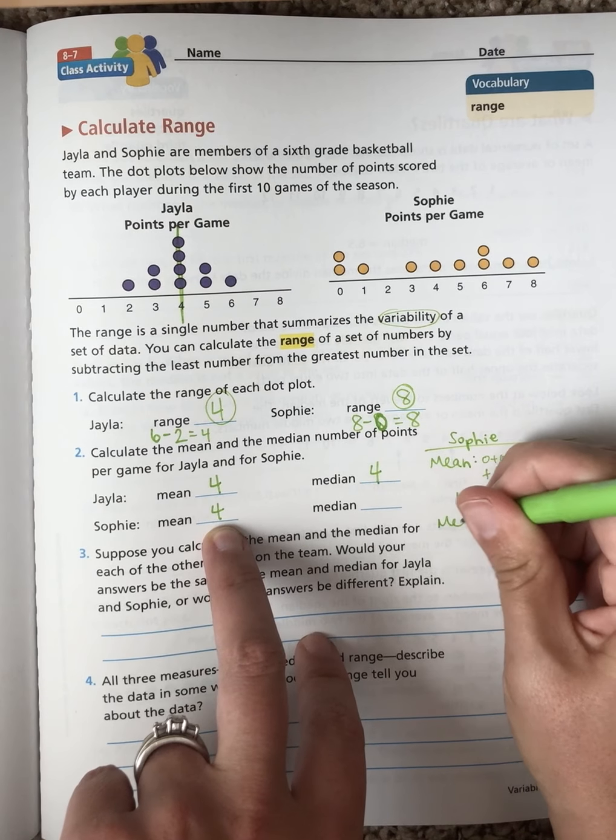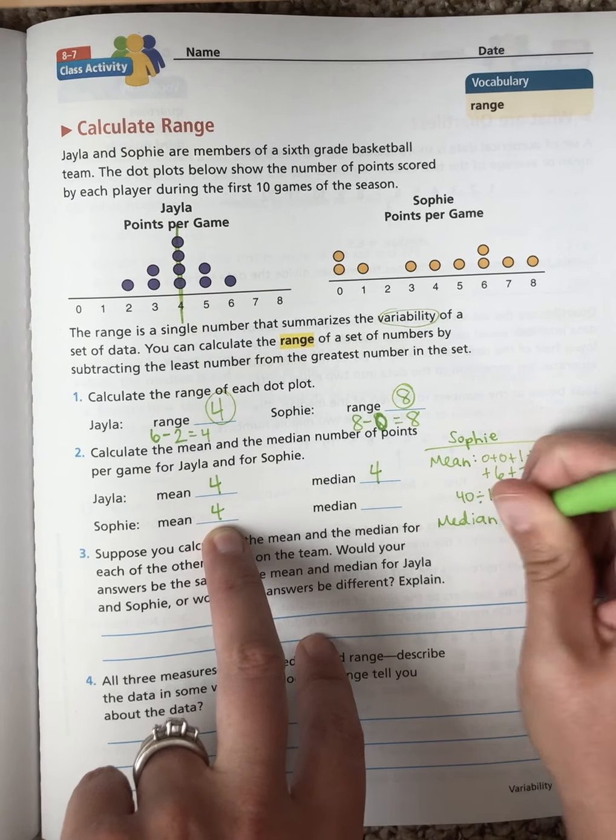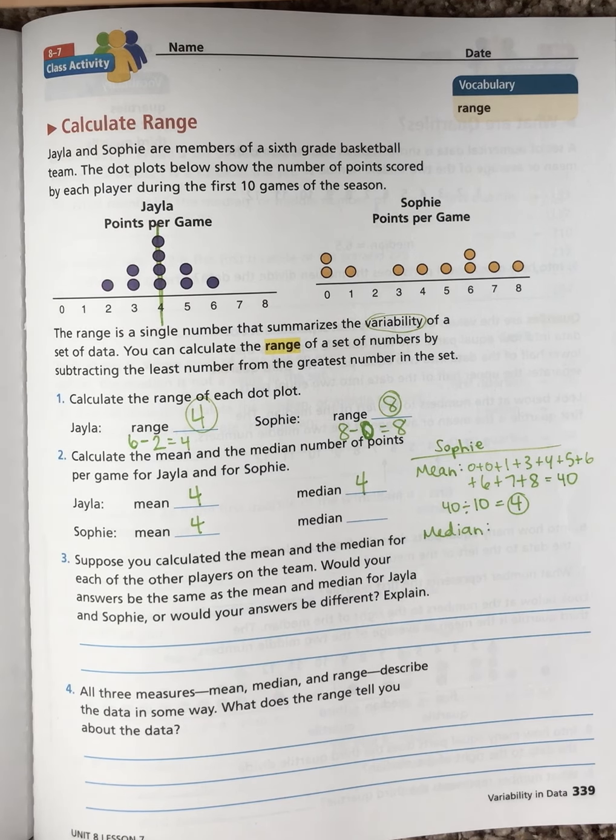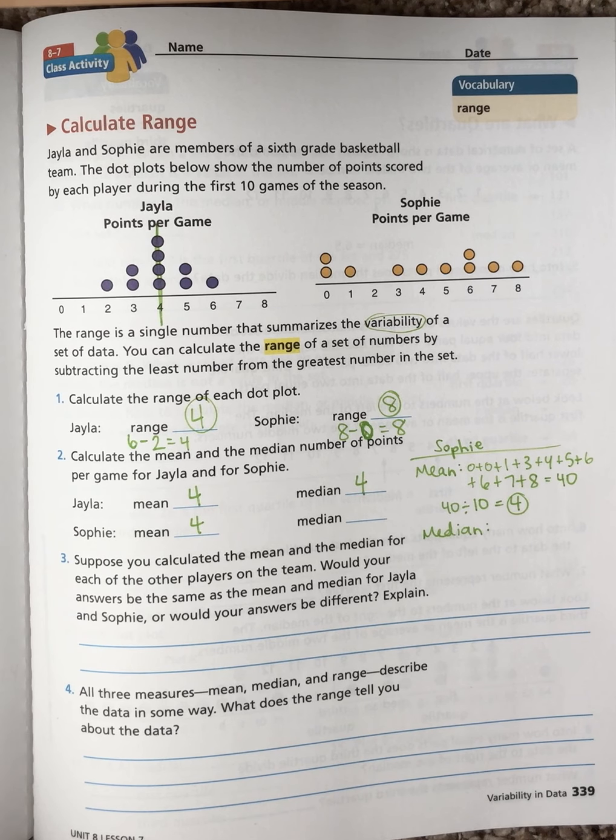Now for the median, her middle, we need to find what is the middle of all of these. Now since there's 10 data points, I'm thinking that we're going to have to go halfway in between the 5th and the 6th data point, because 5 is the halfway number of 10.